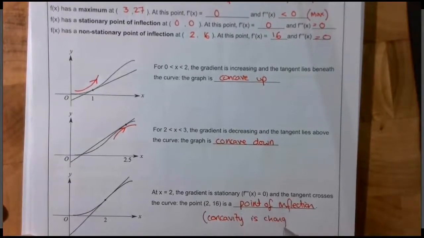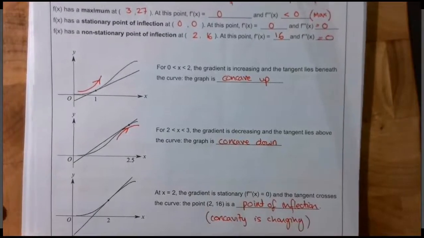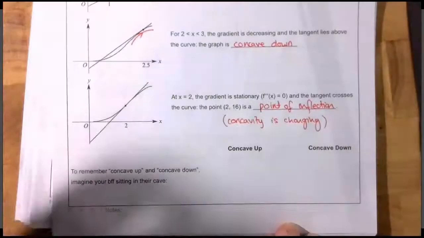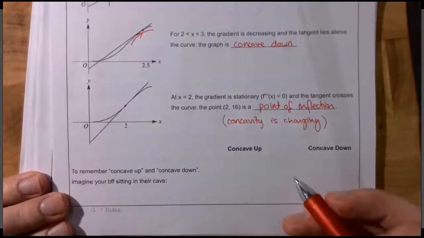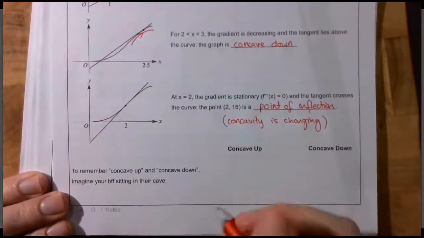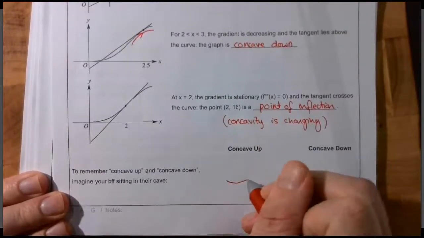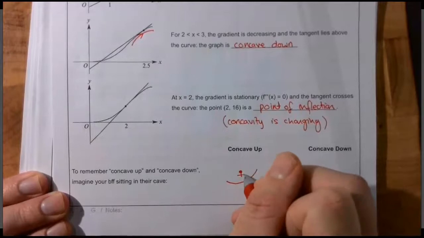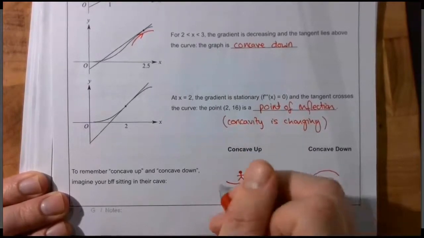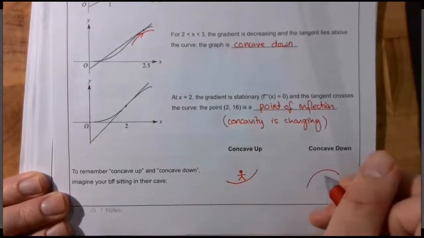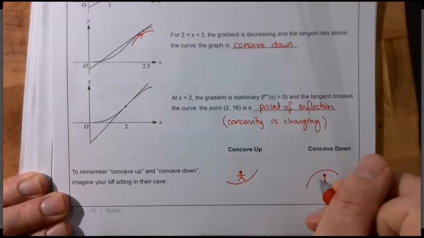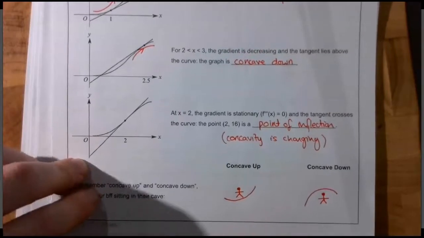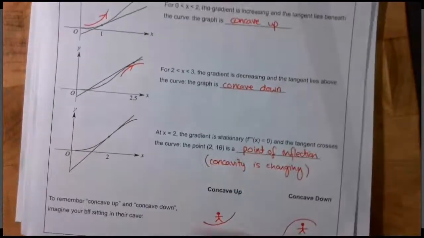Now, final note at the bottom. My way of remembering is always, and actually the notation is slightly different in the UK, they talk about concave and convex, but if you want to remember which one's concave up and which one's concave down, just imagine someone sitting in the cave. Concave up, the cave is facing upwards. Concave down, the cave is facing down. And that is always true.